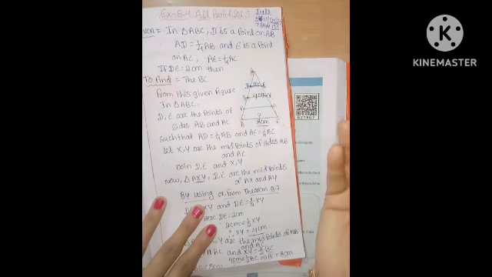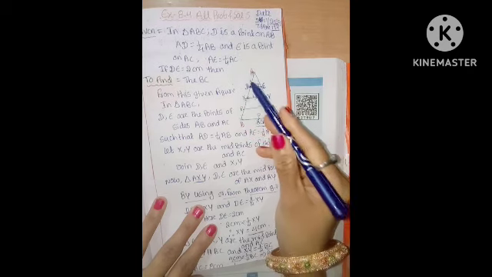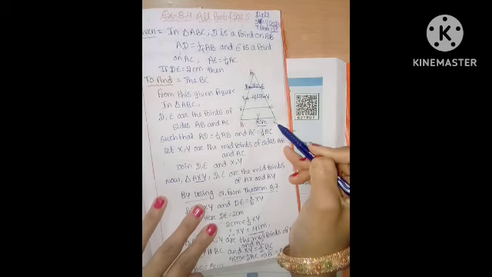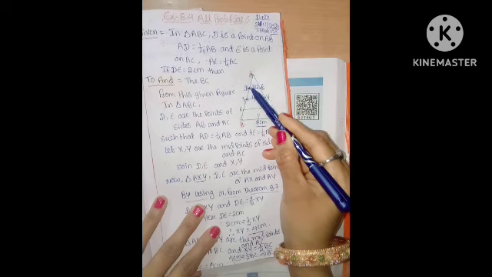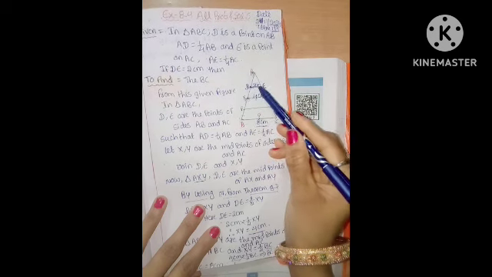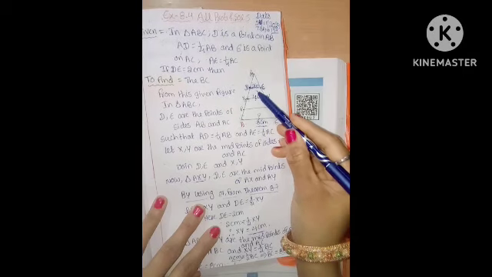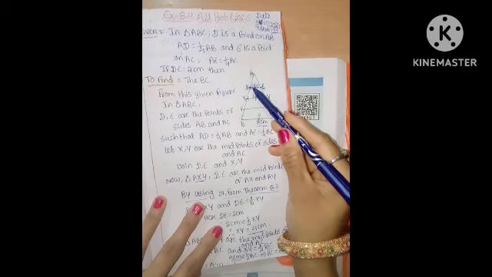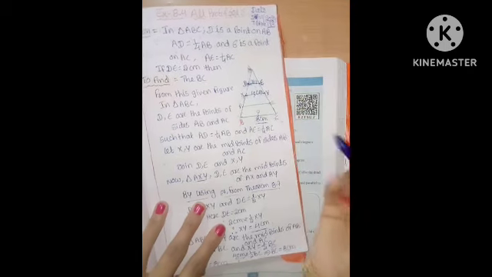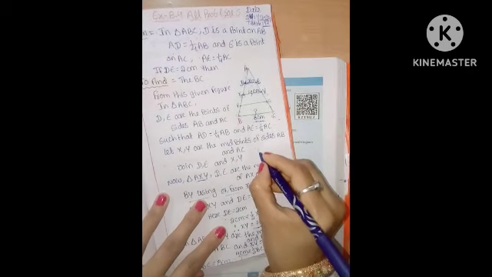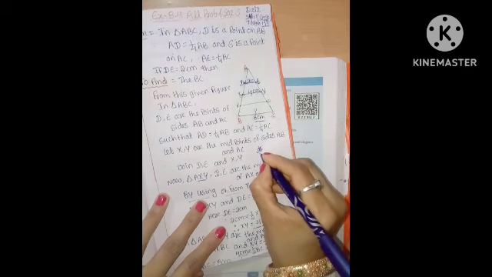Very simple. Why? Because here XY is the midpoint of AB and AC only. So XY is half of BC, and DE is half of XY. So what about DE and BC? DE is equal to 1 by 4th of BC only. That is also very simple, only a single step, and it's enough.